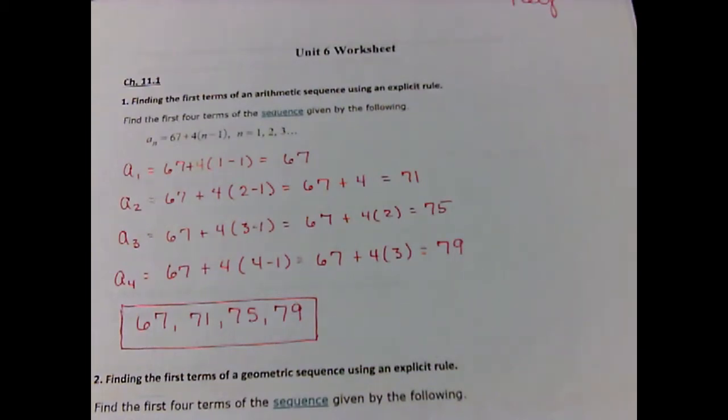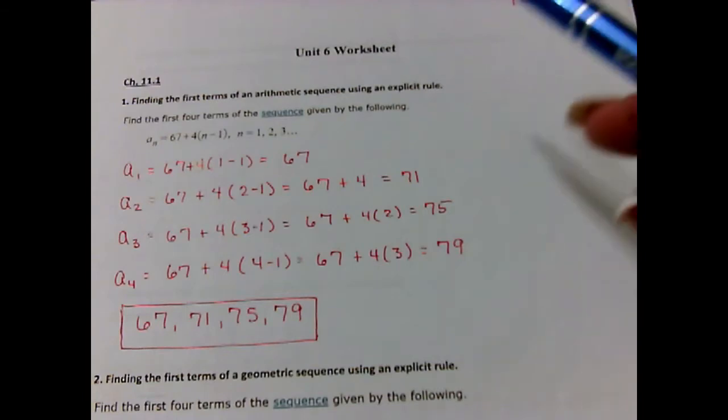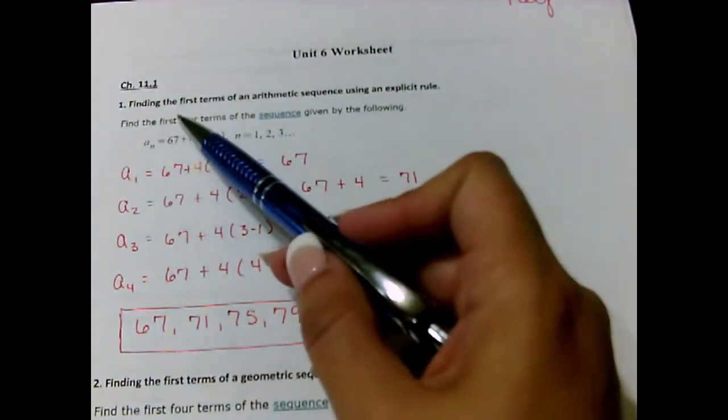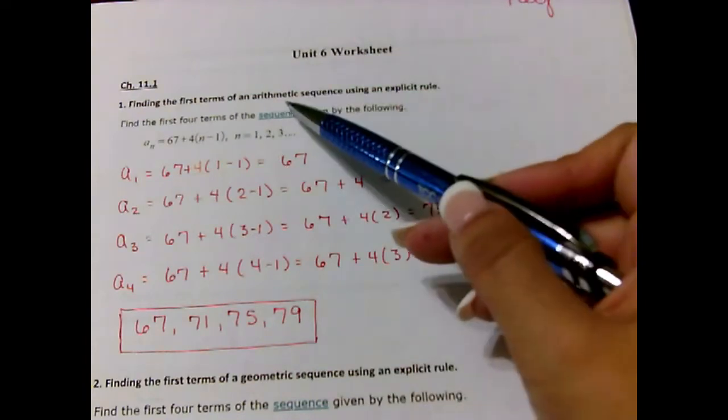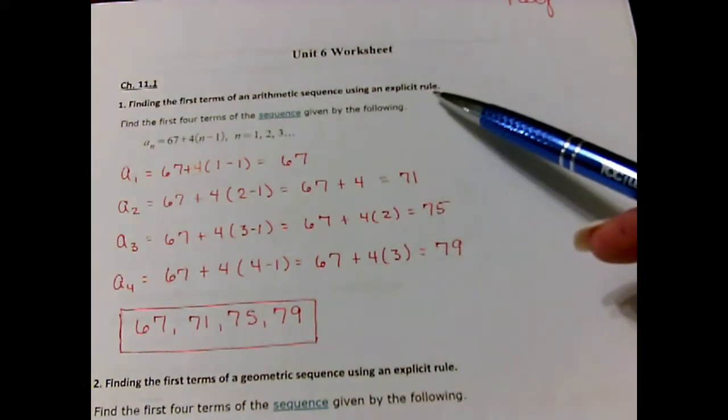All right, in this video, we're going to be covering the 11.1 worksheet. Okay, the first question says to find the first terms of the arithmetic sequence using the explicit rule.